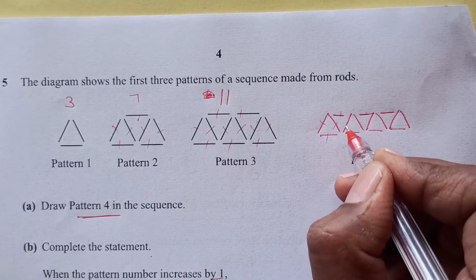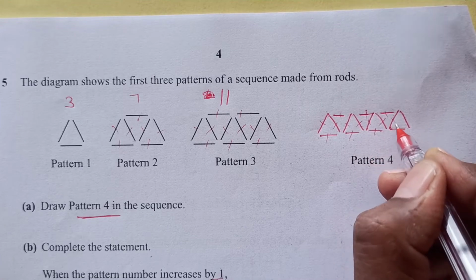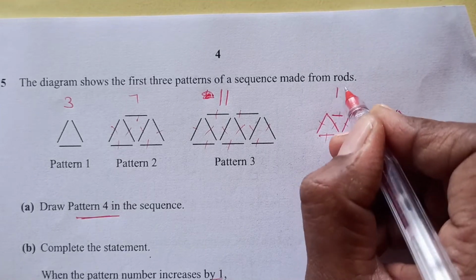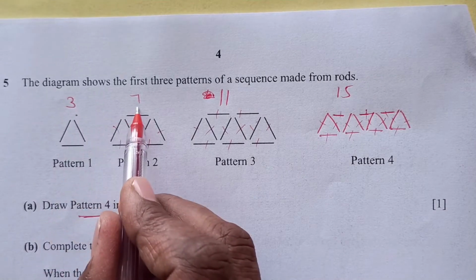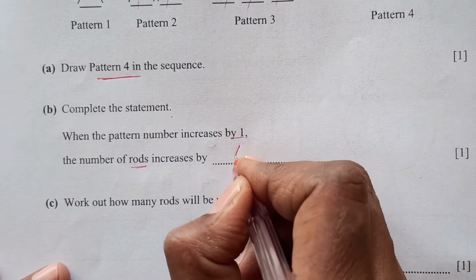1, 2, 3, 4, 5, 6, 7, 8, 9, 10, 11, 12, 13, 14, 15. So you see 3 plus 4, 7 plus 4, 11 plus 4. So it is increasing by 4.